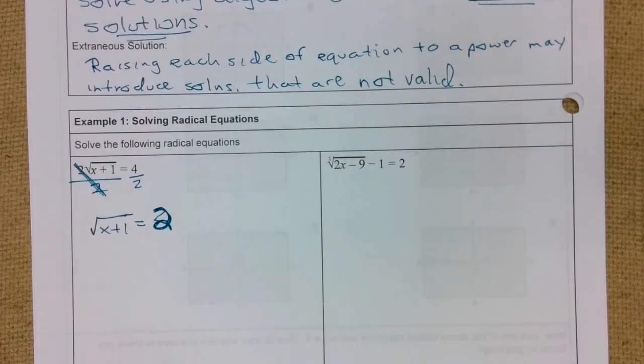That's the first thing we want to do. The next thing we want to do is square both sides. Let me change my pen colors here for a moment. I'm in my chair, I have to get up and move.